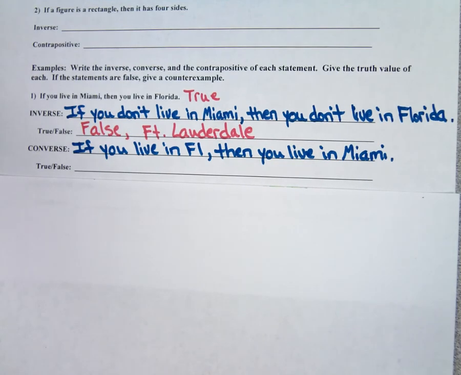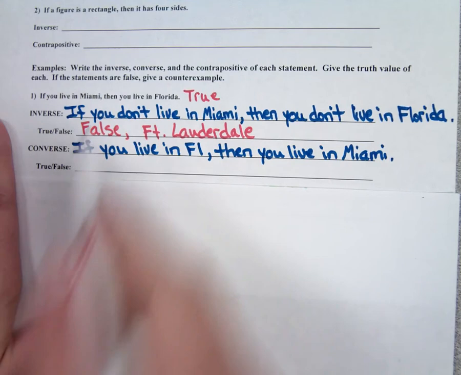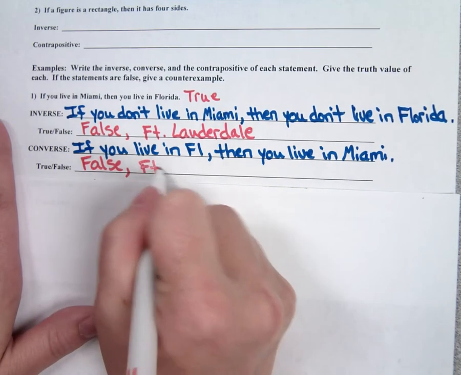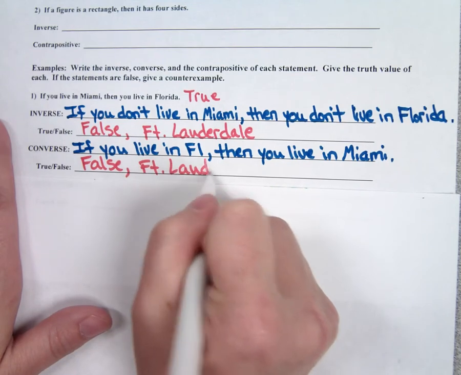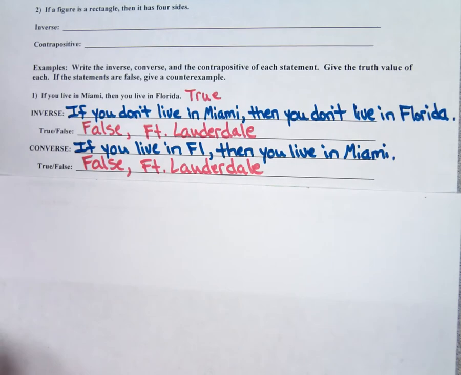If you live in Florida, then you live in Miami. What do you think? True or false? If you live in Florida, then you live in Miami. False. You could live in Fort Lauderdale again, or any of those other places I mentioned just a moment ago. So Fort Lauderdale is my counterexample.